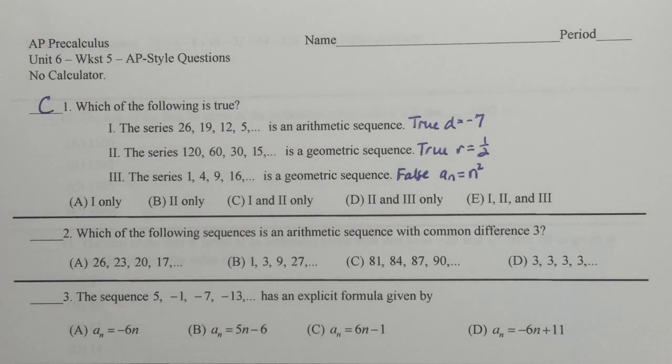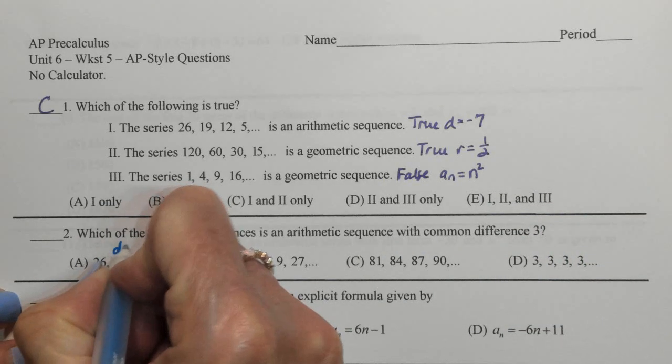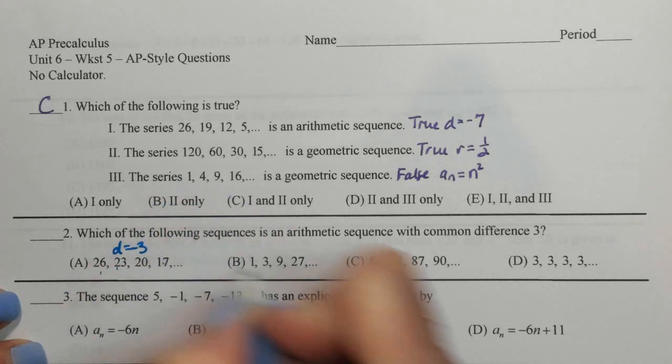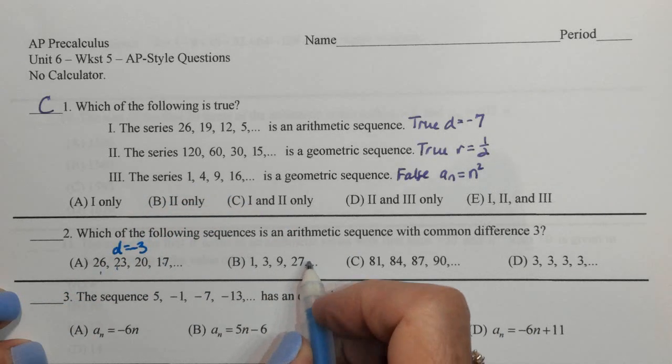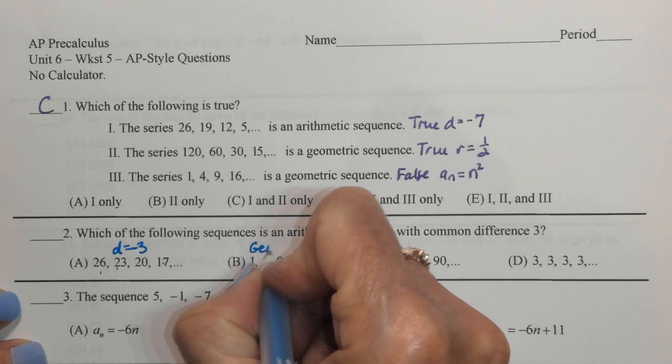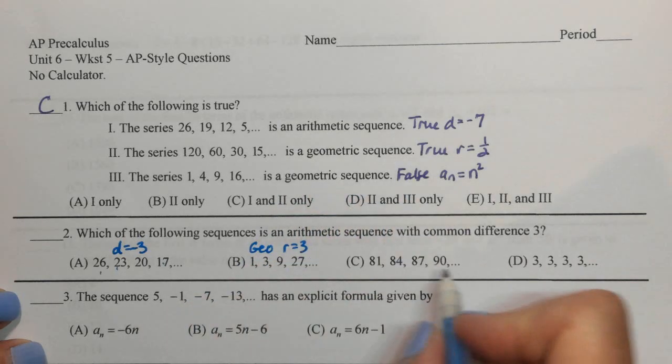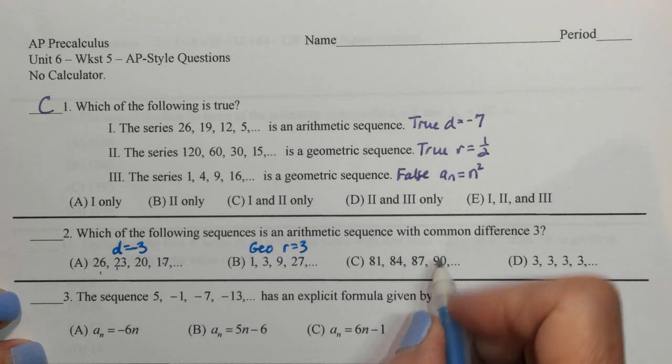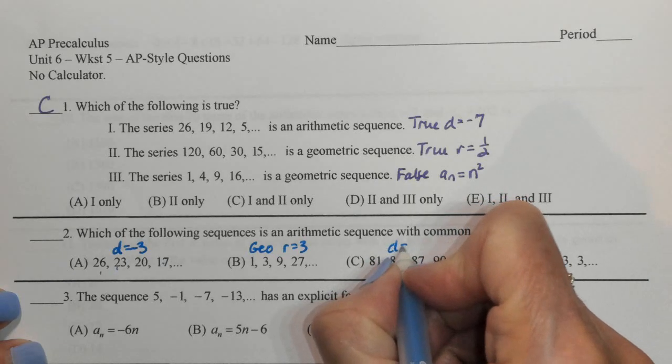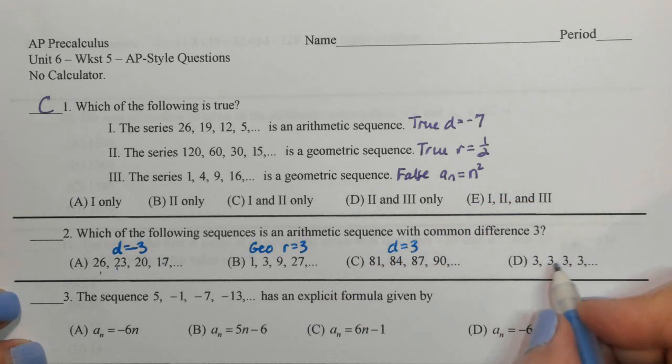Okay, next one. Which of the following sequences is arithmetic with a common difference of 3? So we want to add 3 every time. In this one we're subtracting 3, so the common difference here would be a -3. Here we're multiplying by 3, so this is geometric, where r is 3. Here we're adding 3, so this is arithmetic, and the common difference is 3.